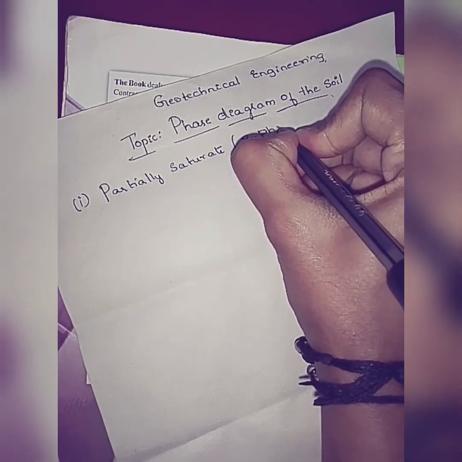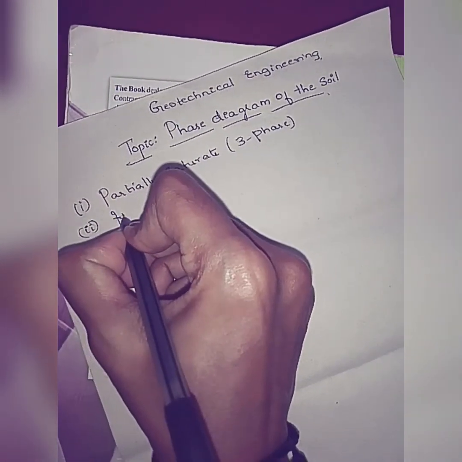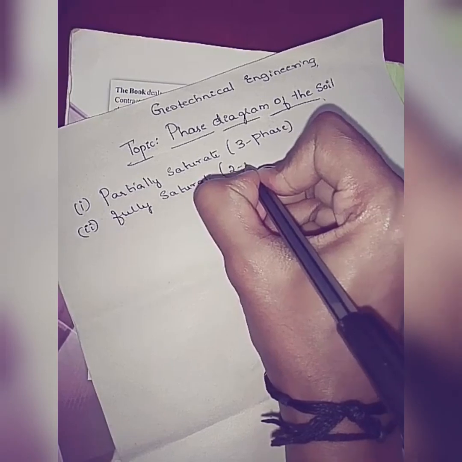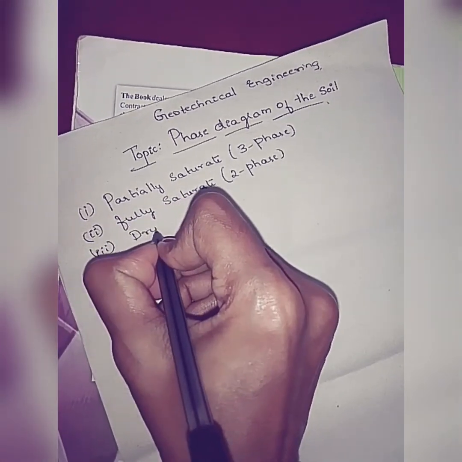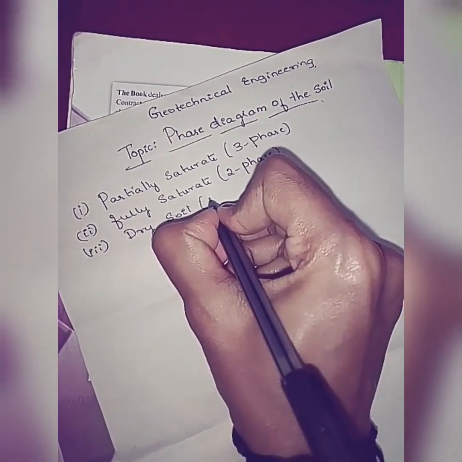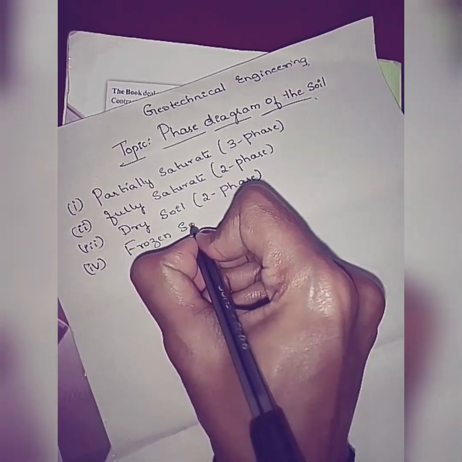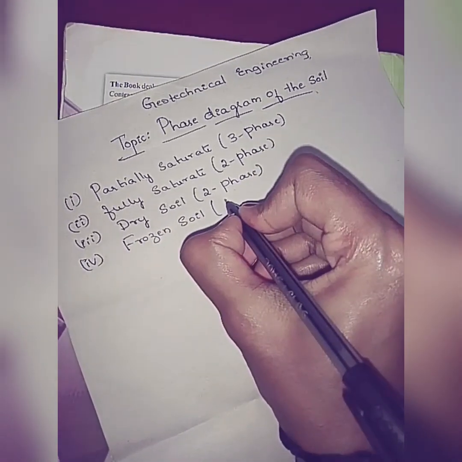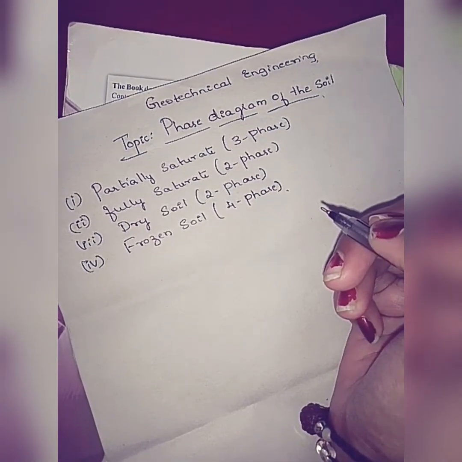then that soil has a phase diagram, that is three phase diagram. And if the soil is fully saturated, then soil will have two phase diagram. And then if it is dry soil, then again the soil is having two phase diagram. And if the soil is frozen soil, then phase diagram of the soil will be four phase. Yes, I'll tell you how these phases will be there.